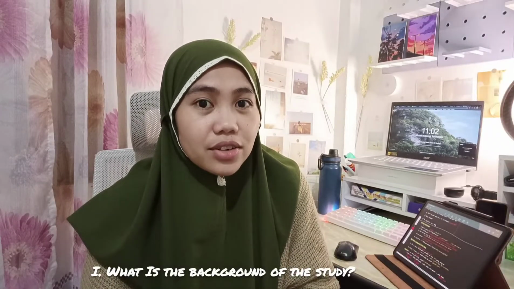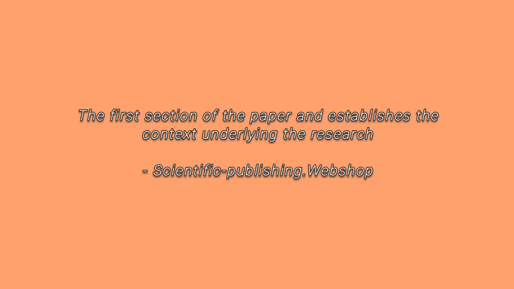Okay, for the first part ng ating discussion, what is the background of the study? Background of the study means the first section of the paper and establishes the context underlying your research. Napaka-importante ng background of the study. Why? May bibigay akong points na dapat nyong ma-remember because ma-mention natin siya on the step-by-step ways on how to write the background of the study.